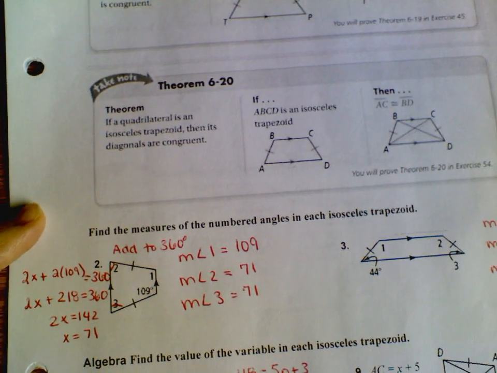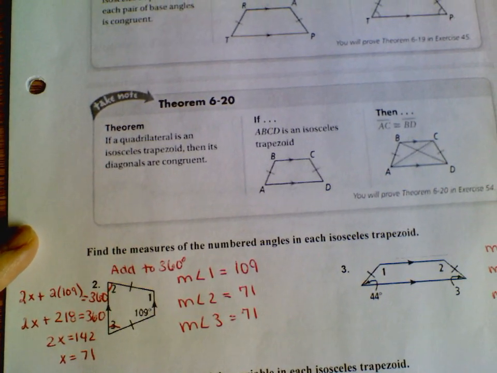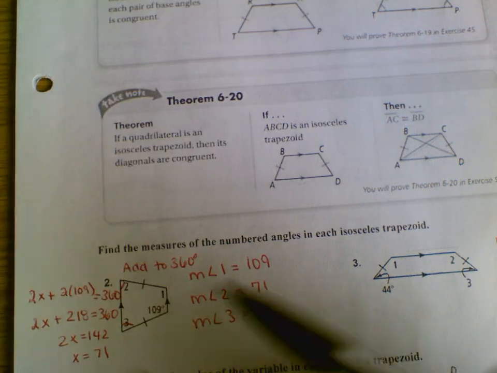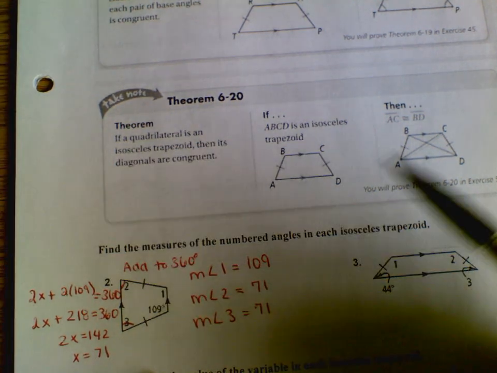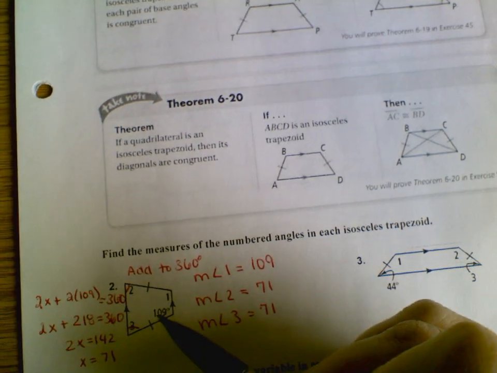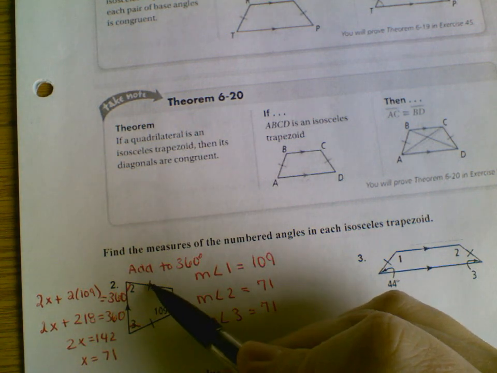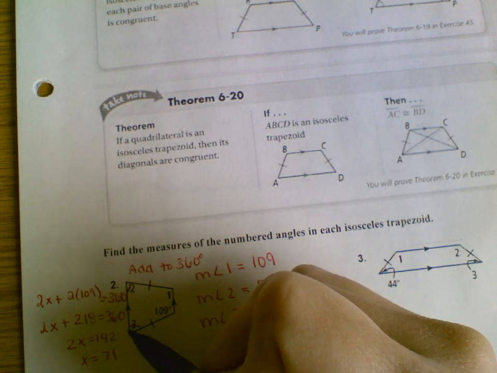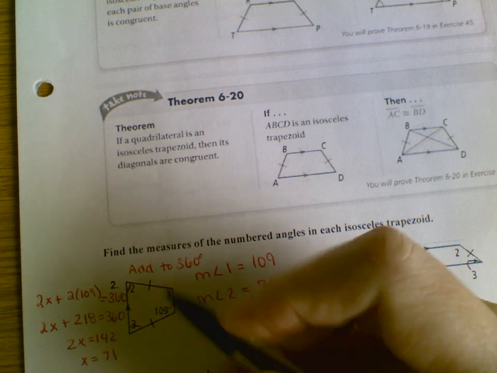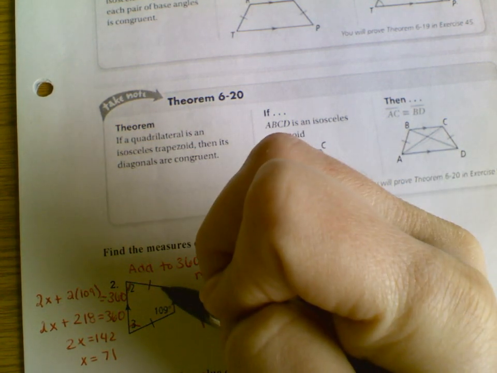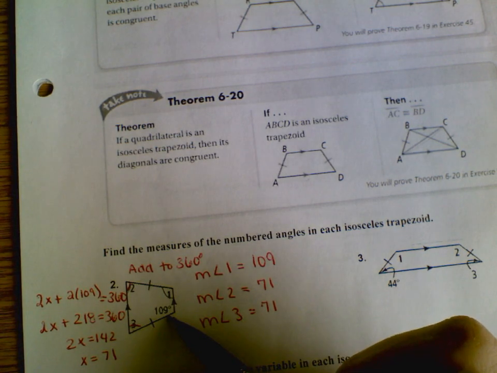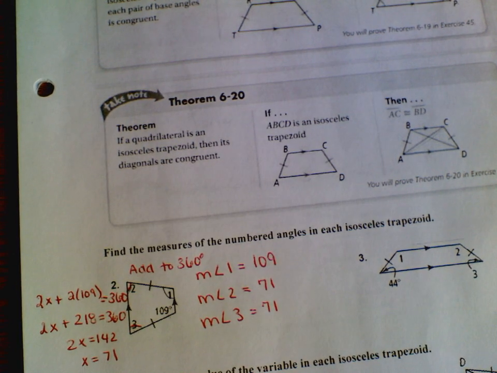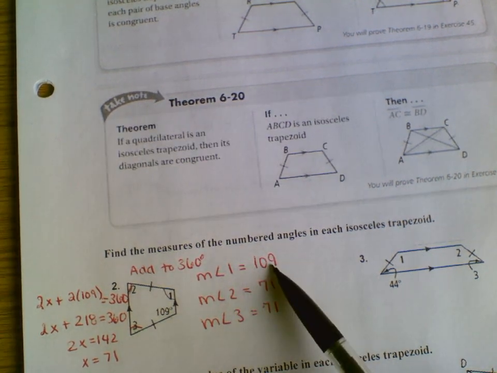So the first piece, find the measures of the numbered angles in each isosceles trapezoid. So notice here is my isosceles trapezoid. First thing I see is since it's an isosceles trapezoid, these base angles are going to be congruent to each other. So I know that angle 1 is the same measure as this angle. So since it's 109, I know that angle 1 would be 109.